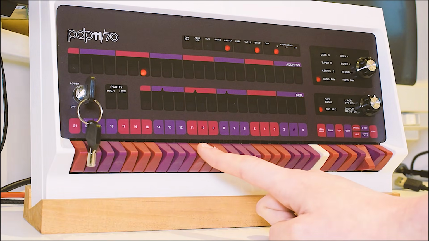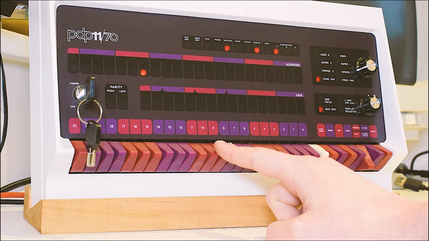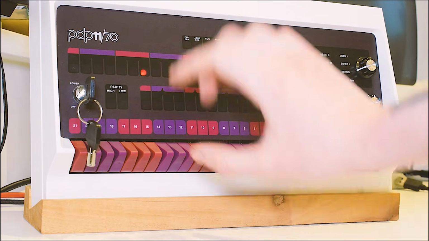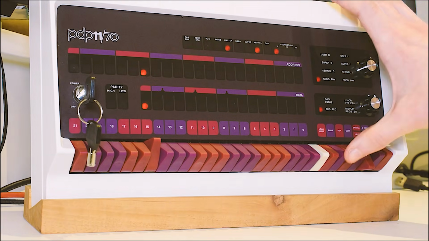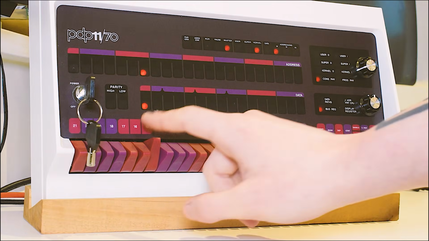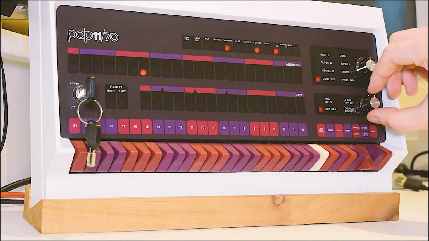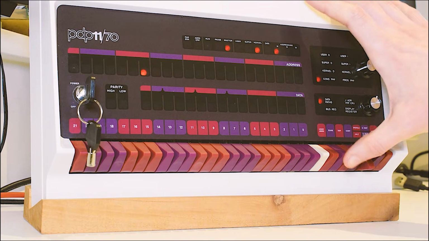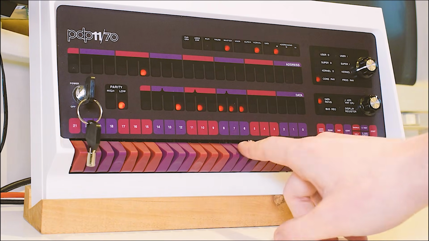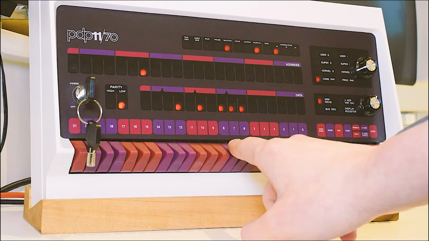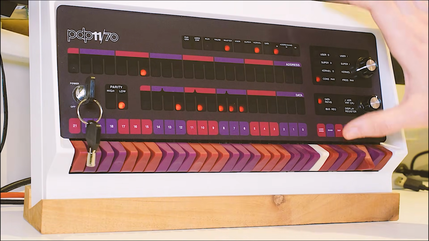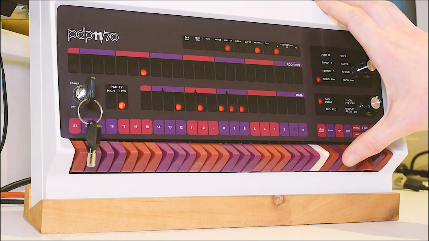Then we're going to go ahead and deposit. So we can actually check if that deposited correctly by just loading the address again. And if we hit examine, go to data paths, we should see what we toggled in. So we got 2 zeros, 7, 2, and 1. Nice.